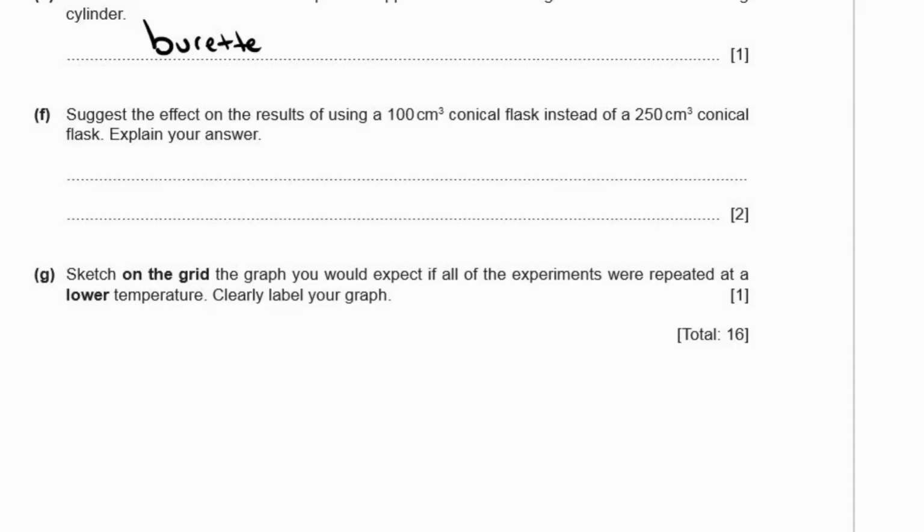F. Suggest the effect on the results of using a 100 centimeter cubed conical flask instead of a 250 centimeter cubed conical flask. Explain your answer. Looking at this, you start off with a large conical flask and you decide to use one much smaller. Beautiful conical flask. So you put a little bit of liquid in the bottom of your large conical flask, and you look down to see when the writing underneath will disappear.